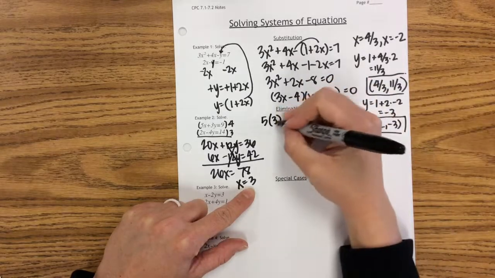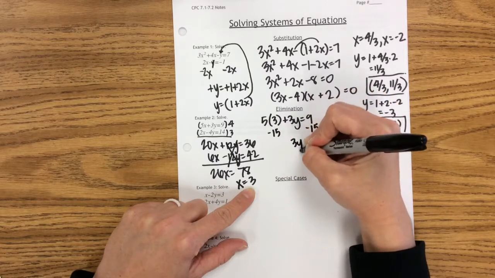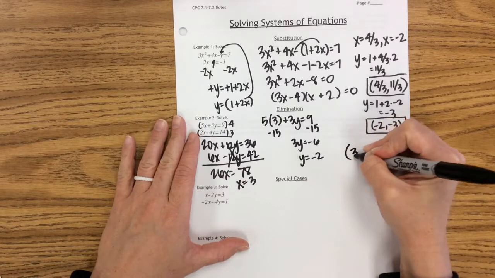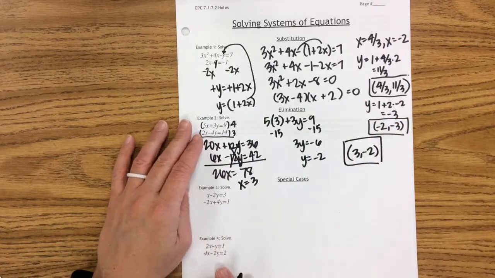and see what I get. 5 times 3 would be 15, so I'll subtract 15 from both sides. And divide by 3, so I get y equals negative 2. So there's one solution on that one, and it's 3, negative 2.